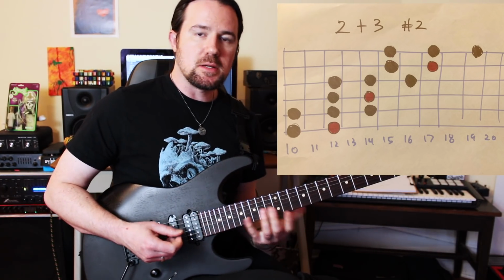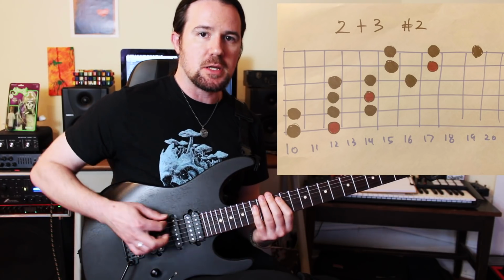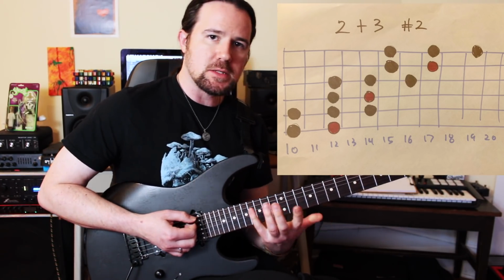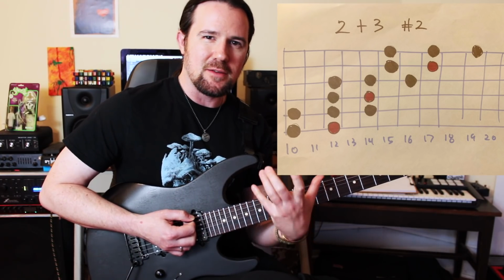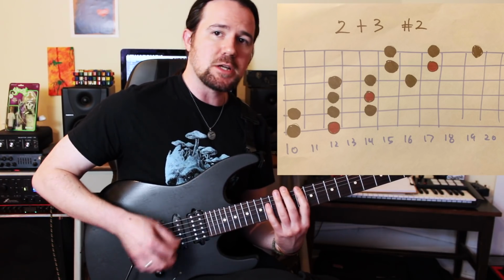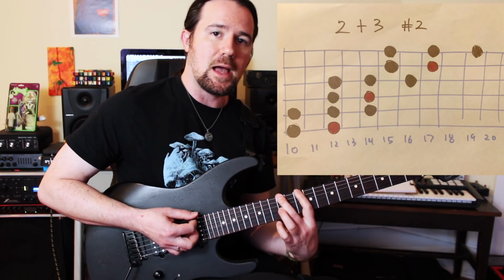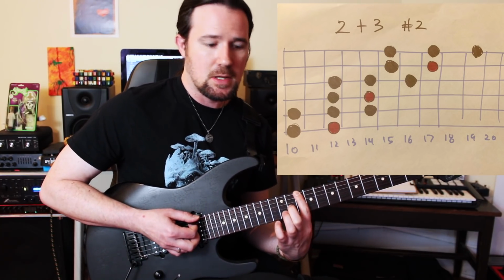So what I like about this one is, again, it's the 2+3 idea, so you can do the same economy picking stuff that we talked about with the last pattern. But the cool thing about this one is it's just a lot boxier and kind of easier to see. What we're going to do here is actually not start off on the root note. We're not going to begin on E. We're going to begin on the flat 7, which is the D note in this scale.